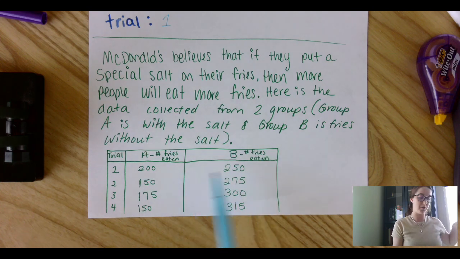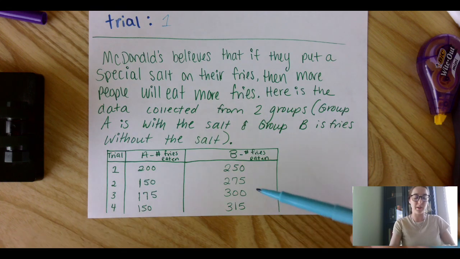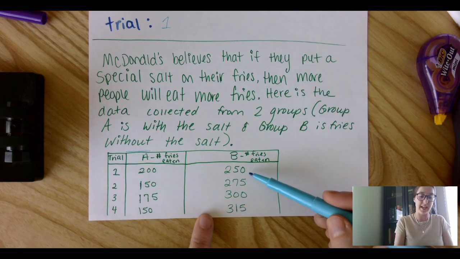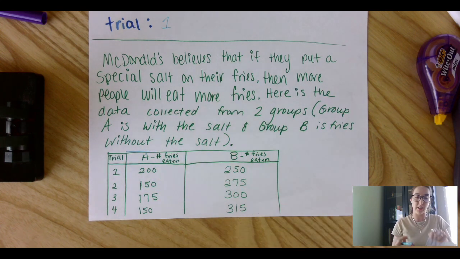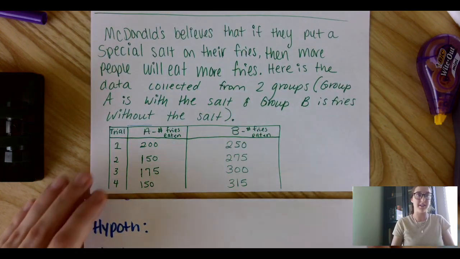That's what both of these numbers represent. So for Group A in Trial 1, they ate 200 fries, 150 fries, 175 fries, and 150 fries. Whereas for Group B, who did not have the salt, they ate 250, 275, 300, and 315. So let's go ahead and apply this and do our hypothesis, all right?